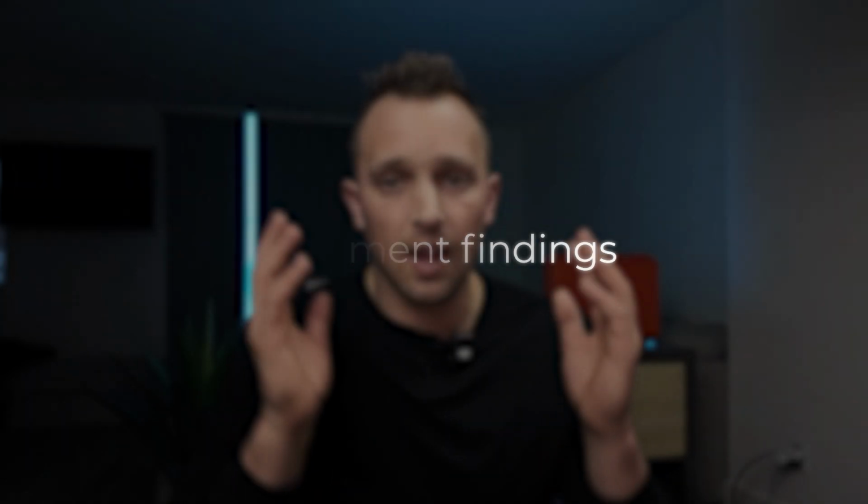Next is document findings. Know what worked and what to do in the future. You want to create an SOP for your A/B testing protocol, and you want to make sure that you follow the same process and you document and you share these results in a post-mortem wrap-up with your team.